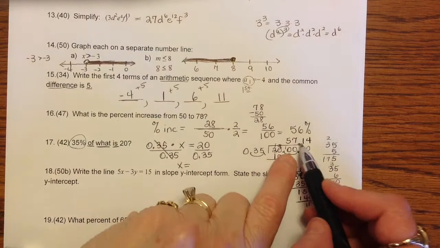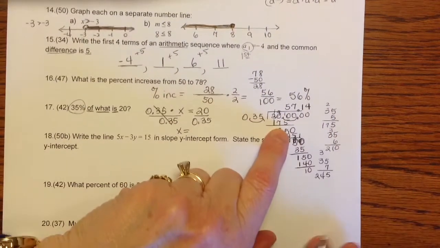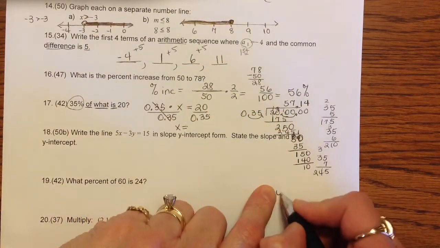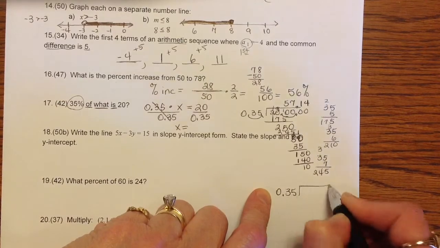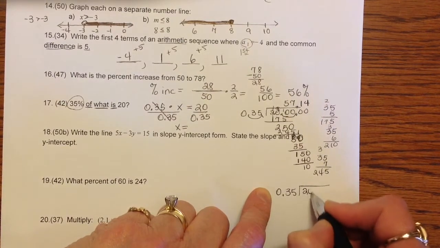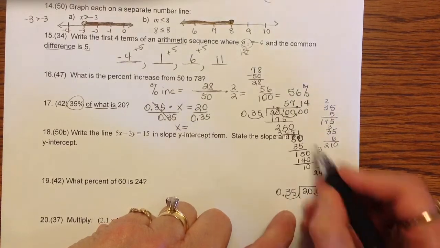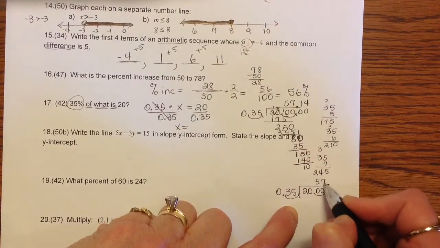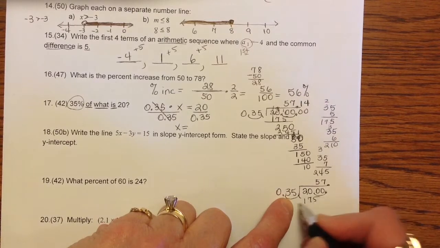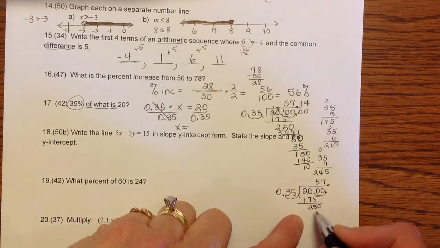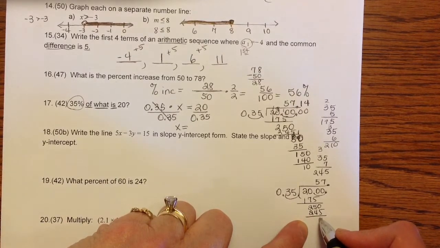So I think what I'm going to do is take it back to this point when I did the 0.35 into the 20 when we moved the decimal place over. And I'm going to go back up there and put my 57, 175, 250, 245, and 5.